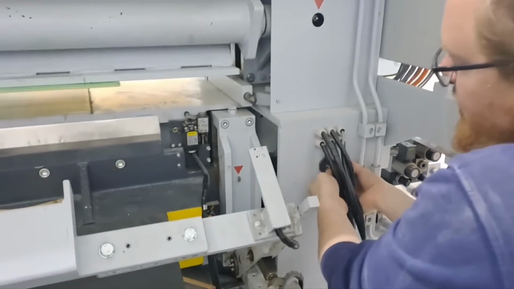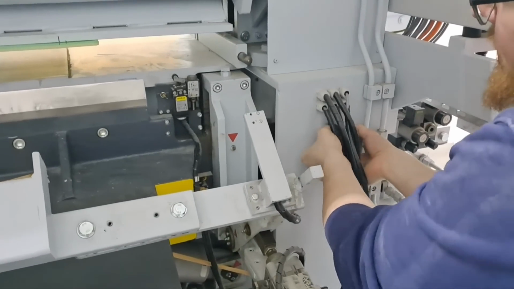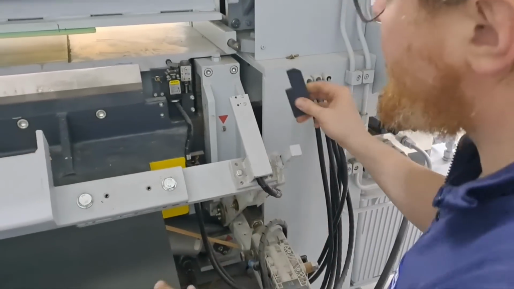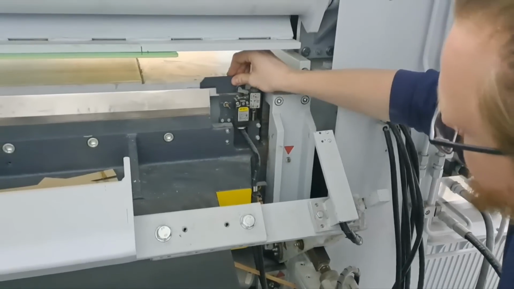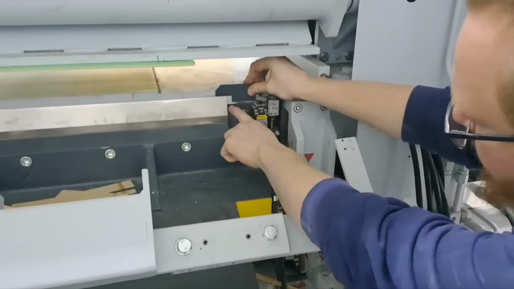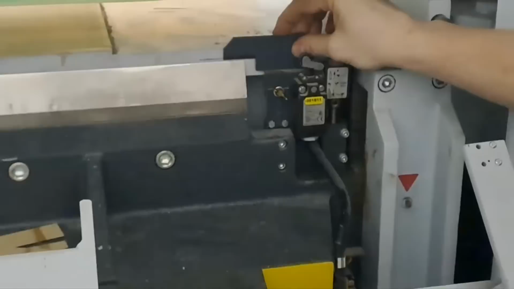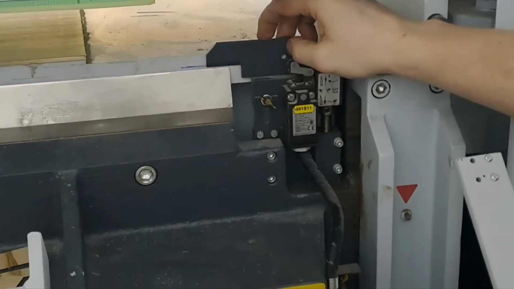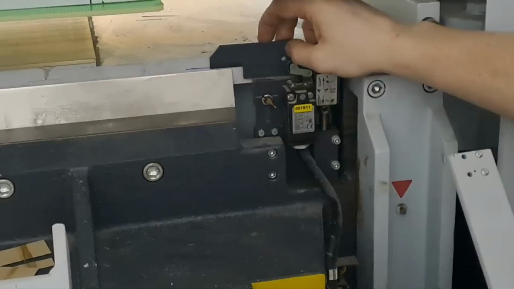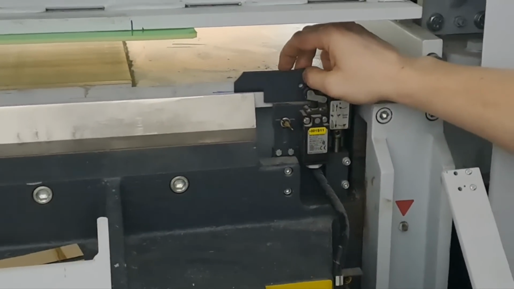we have a reference here. You can lay it on top of it, and then it should be almost at the same height. Yeah? So that's a reference.